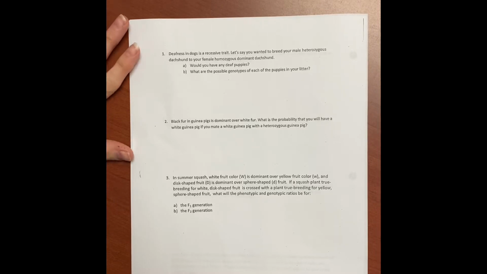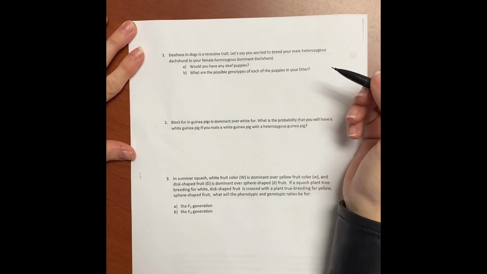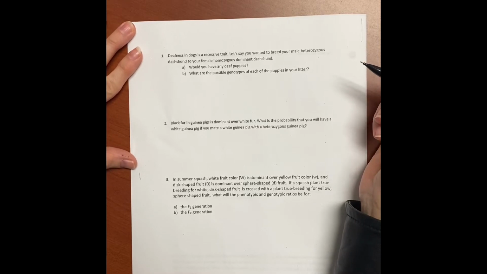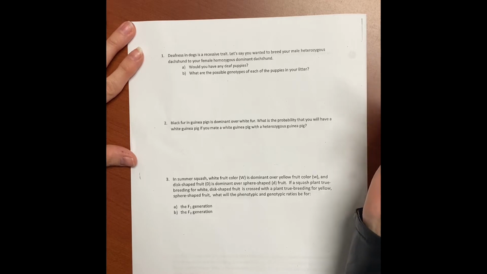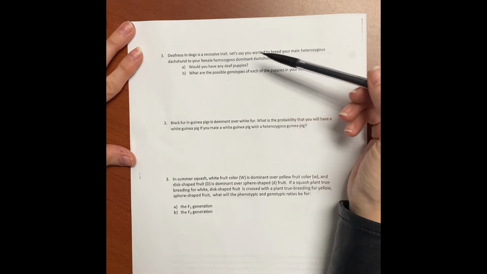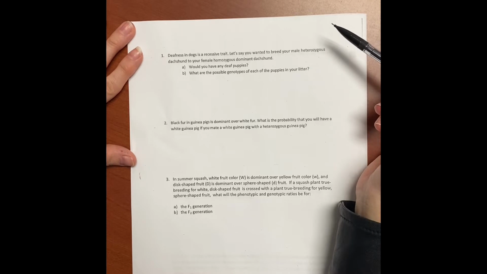So for the first one, deafness in dogs is a recessive trait. What we mean by recessive trait is that it takes both of the traits in order for that to show up. Let's say you wanted to breed your male heterozygous Dachshund to your female homozygous dominant Dachshund. All of those words mean something, and they tell you about the alleles or the letters that are representing the genes that they're giving. So for this, it's a recessive trait. It does not say that it's a sex-linked recessive trait, so we're just going to use the capital and lowercase letters to represent our alleles.